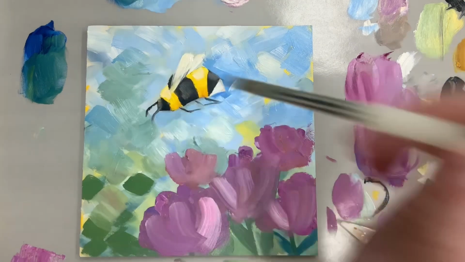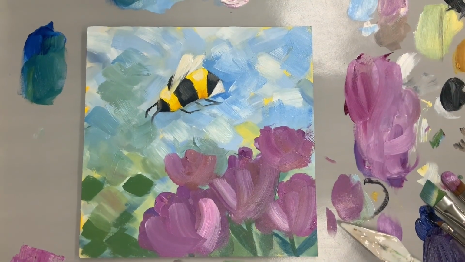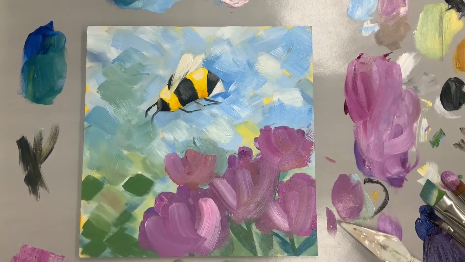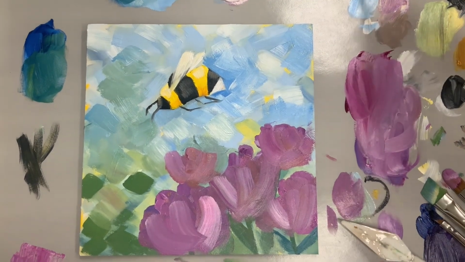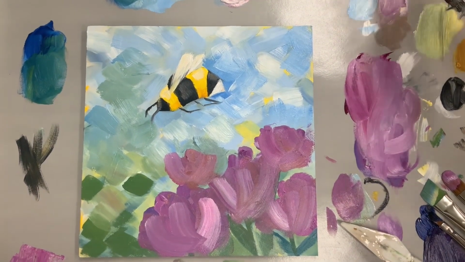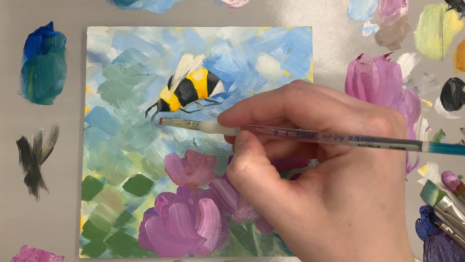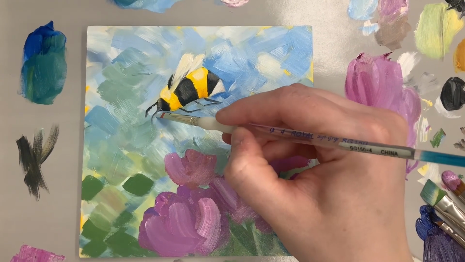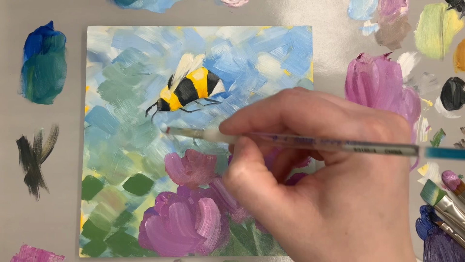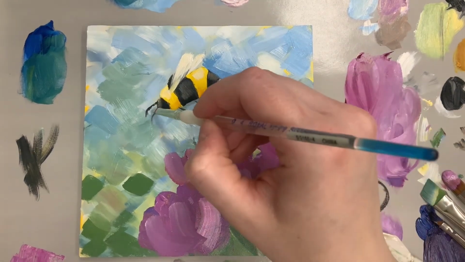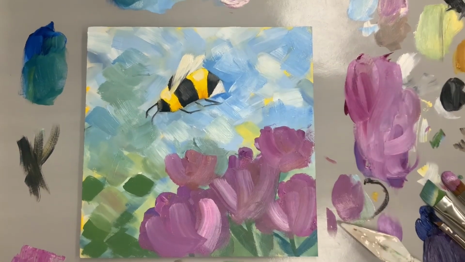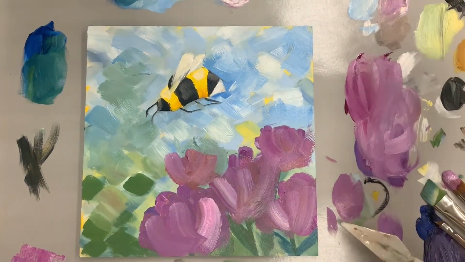And if I accidentally make my antenna a little bit too thick, I can always wipe off my paintbrush, get my sky color again, and use that to cut it off a little bit. So that's a little skinny. That too, yes. You can also use it to go around your wings.